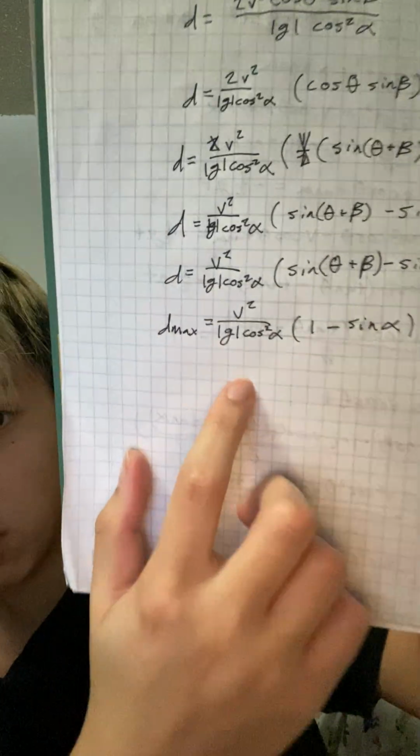At this point, we look towards the bottom. We use a Pythagorean identity to show that 1 minus sine squared is equivalent to cosine squared.